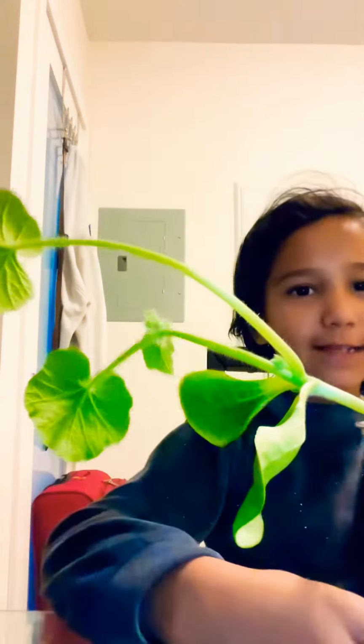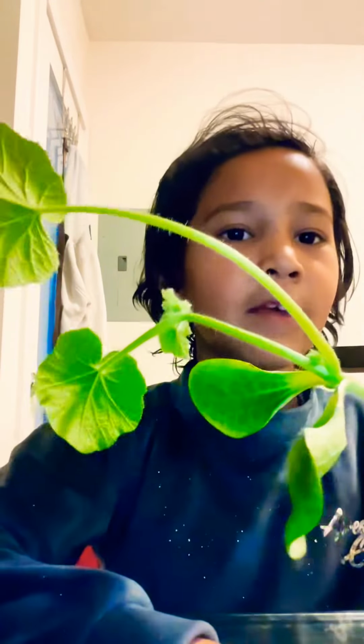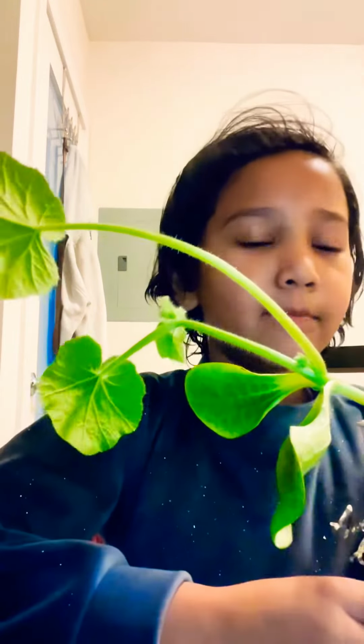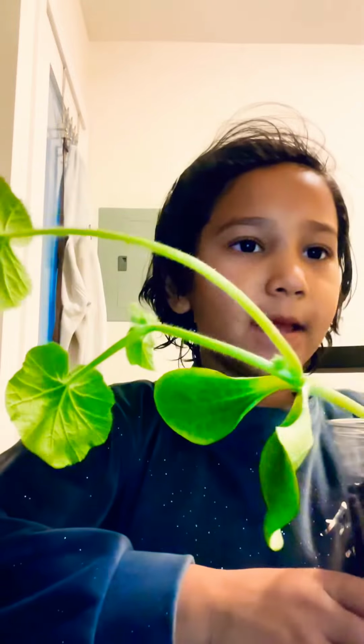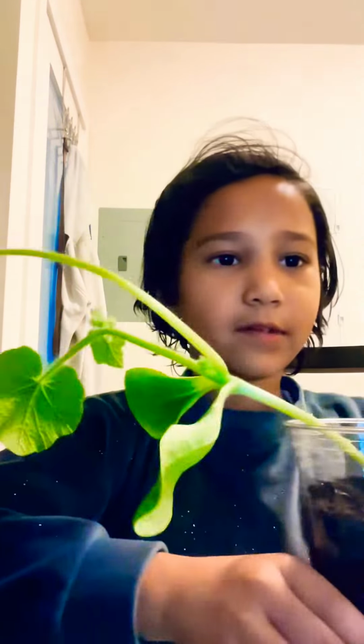Most of my friends grew this pumpkin plant, but most of them forgot to water the plant. So they didn't get water or sunshine. But luckily, my plant got everything and now it has grown. Look.